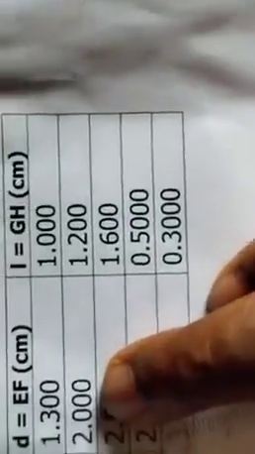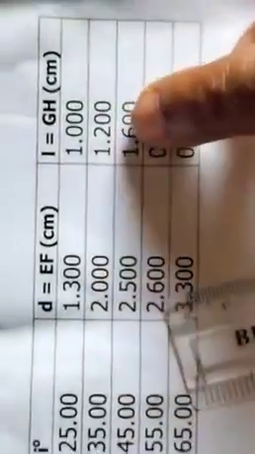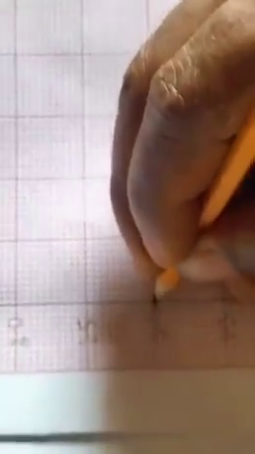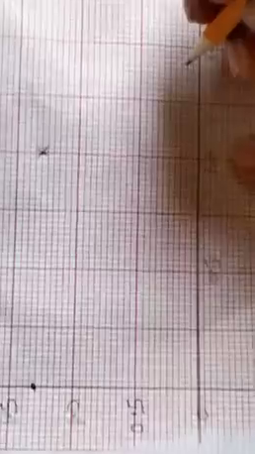Then we move to the table of values again: 2 for the vertical axis and 1.2 for the horizontal axis. You can see 2 here on the vertical axis. The horizontal is 1.2, and on this one, one line is 0.025. So we count it.